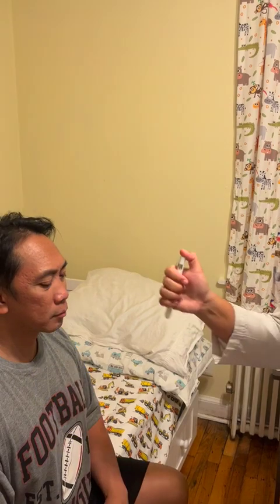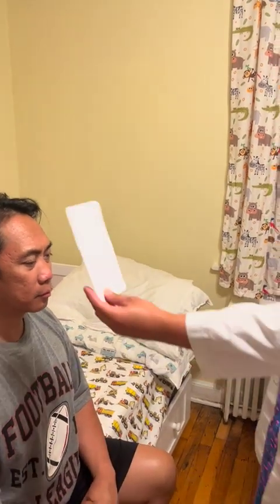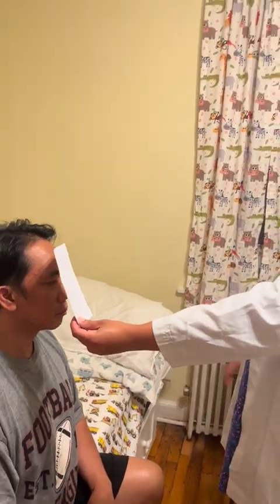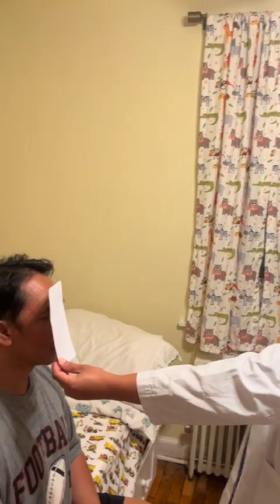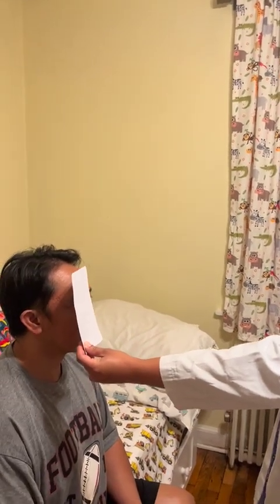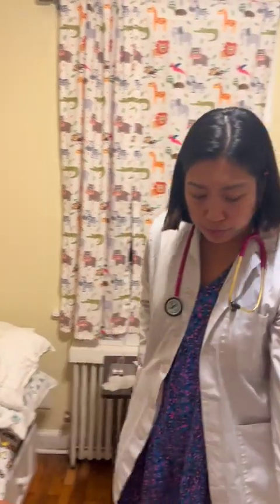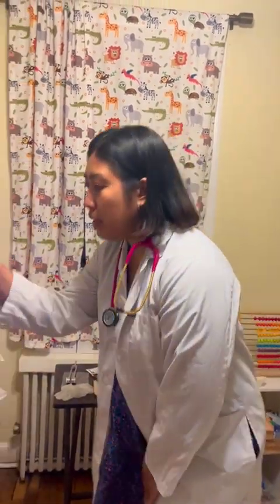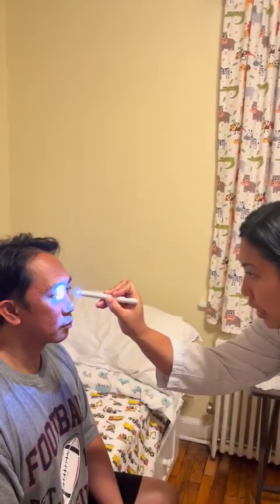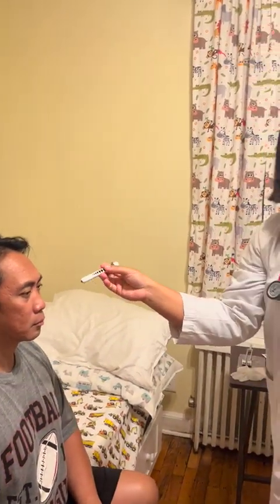Then I will do the cover and uncover test. So I will hold the card. I will check for the uncovered eye, noting for any deviation or movement or strabismus, which is none. Then I will remove this one, checking for the uncovered eye for any movement or deviation, which is none as well. Then I will proceed with the size of the pupil bilaterally. Pupil size is 3, which is normal.